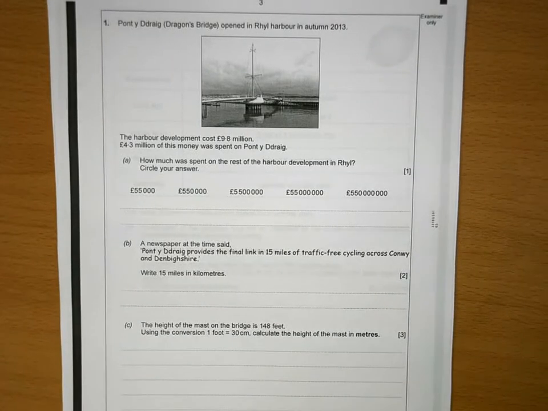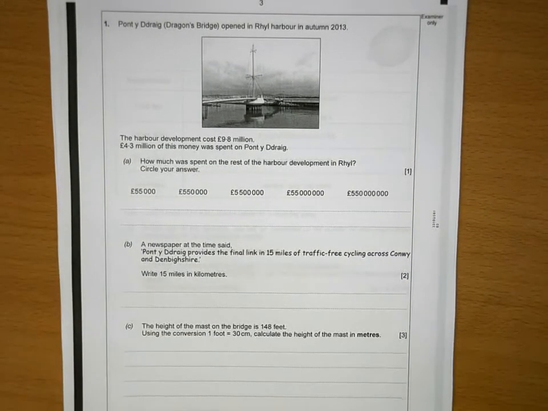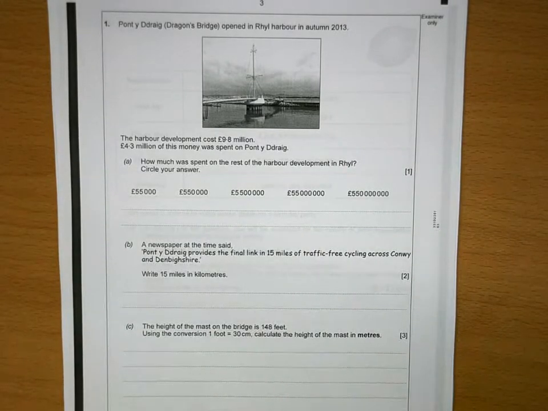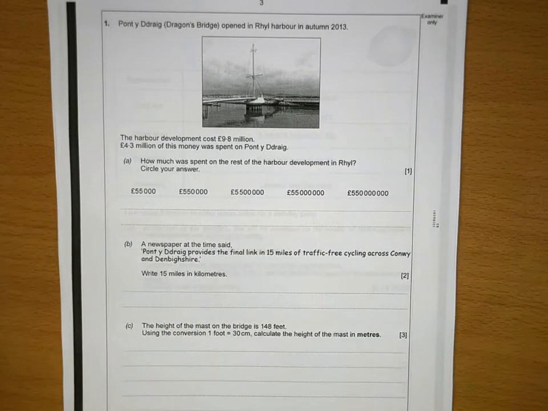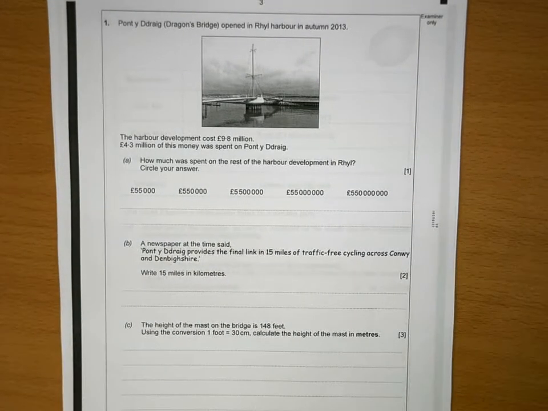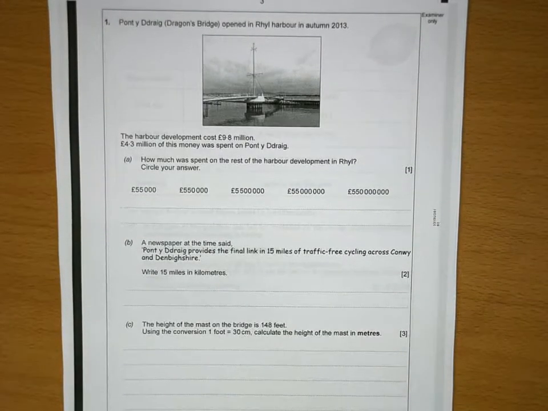Pontarddulais Dragon's Bridge opened in Rhyl Harbour in autumn 2013. The harbour development cost £9.8 million. 4.3 million of this money was spent on Pontarddulais. How much was spent on the rest of the harbour development in Rhyl?